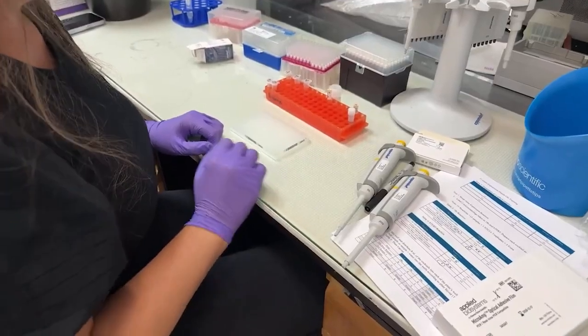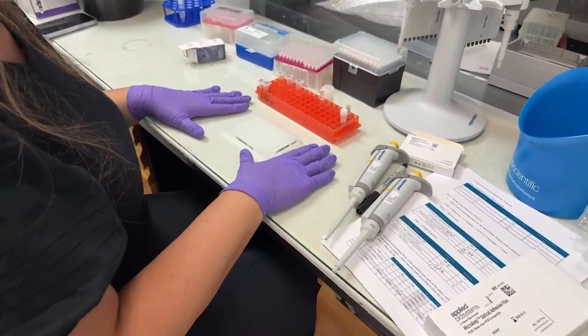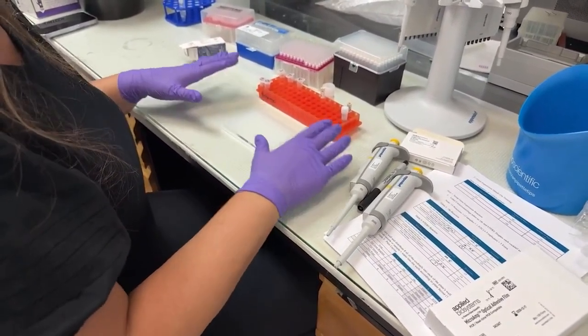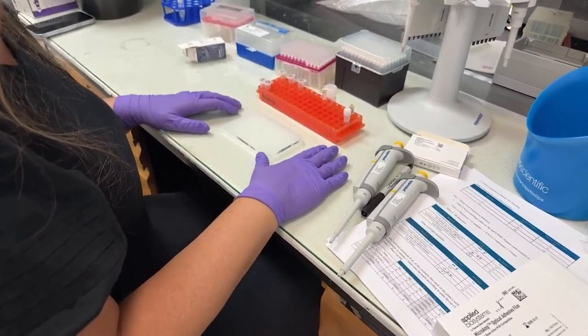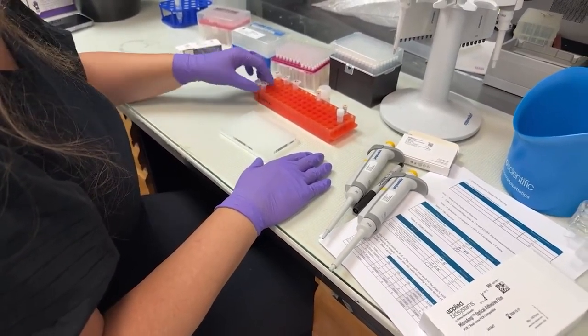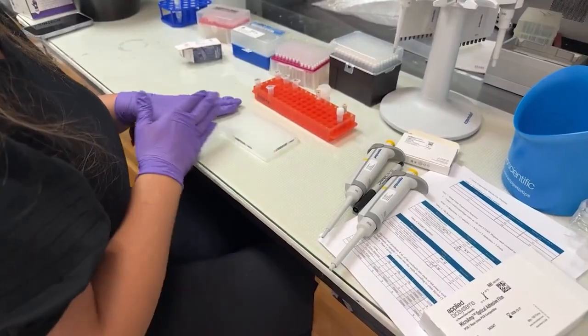So I've got a map and you'll see it in the follow-up and in my printed protocol, but what I'm going to do is put each of these master mixes on the plate.